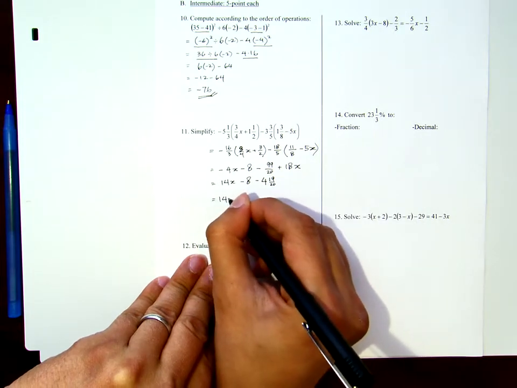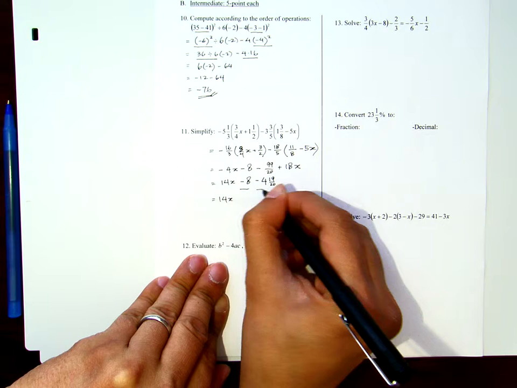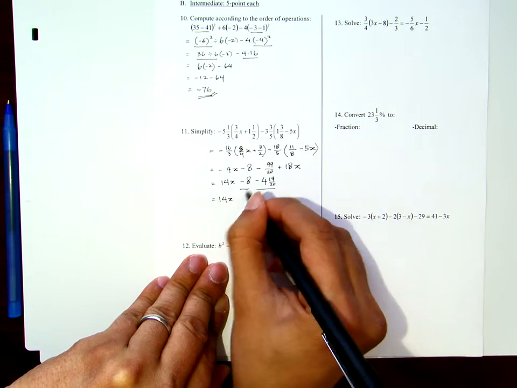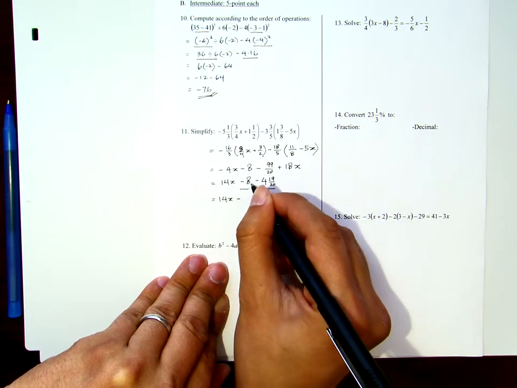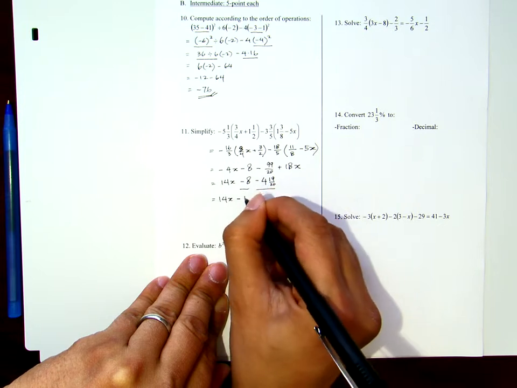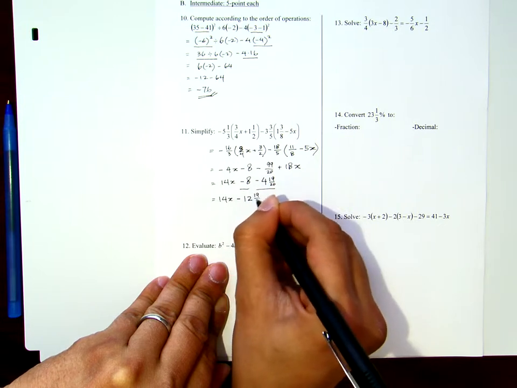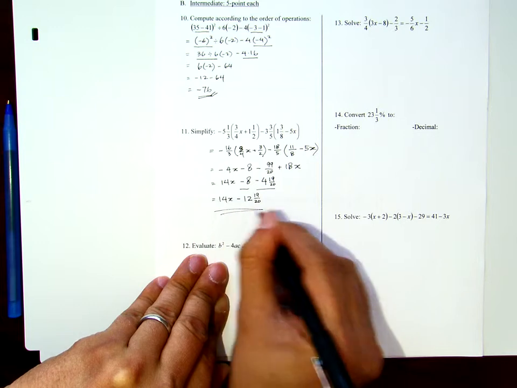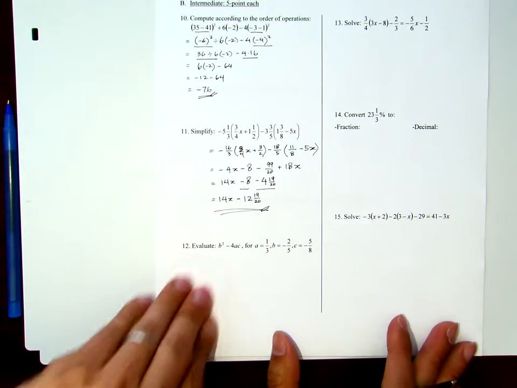There's 14x. Combine my terms here. The same sign, I keep the sign. I add the numbers. 8 plus 4 is 12, 19 over 20. Okay, that's for number 11.